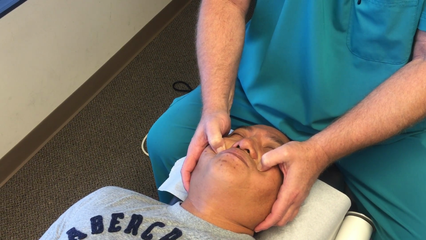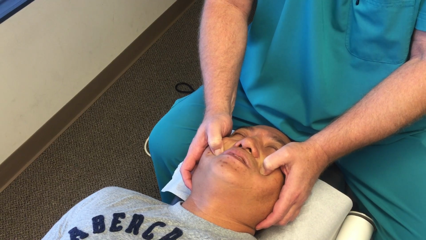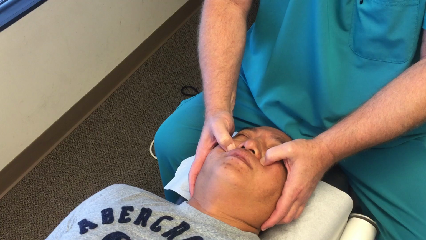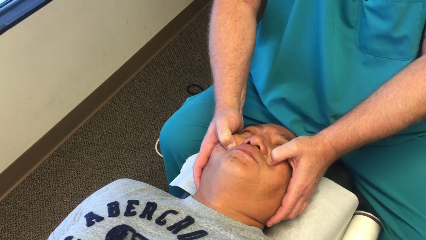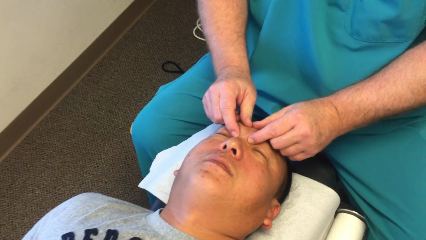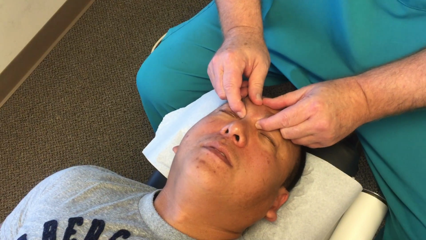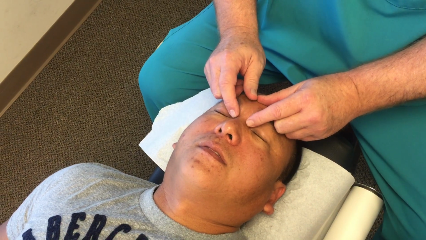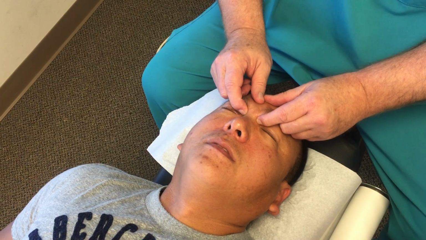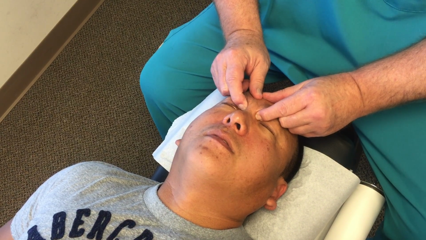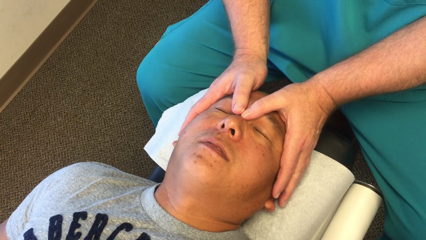There you go. Tender right there, huh? Another deep breath through your nose. And out through your mouth. Now where he gets most of his pressure is right up here in his sphenoid sinuses and frontals. Okay, another deep breath through your nose. I'm applying some really direct, deep pressure in here. Okay, another deep breath in.